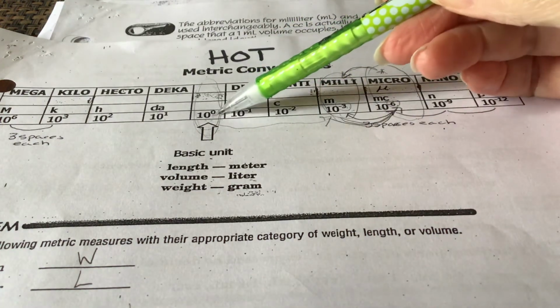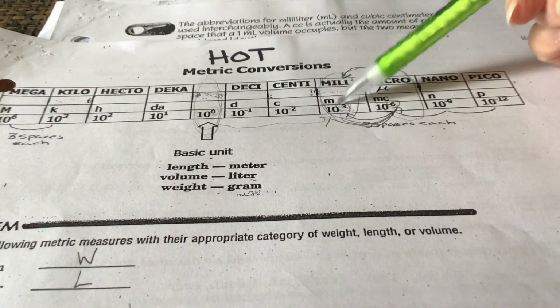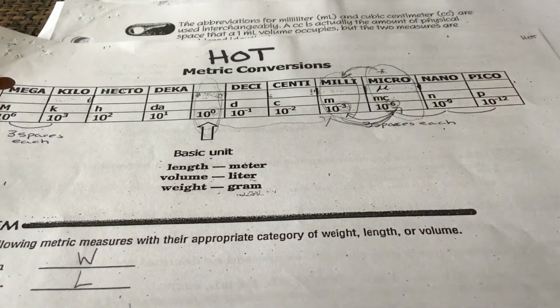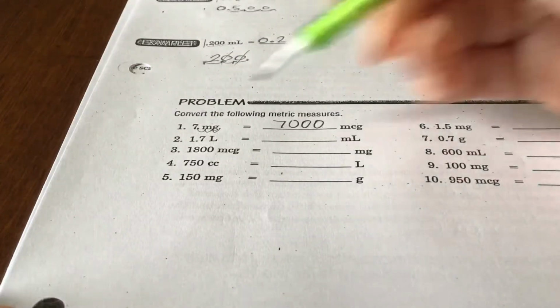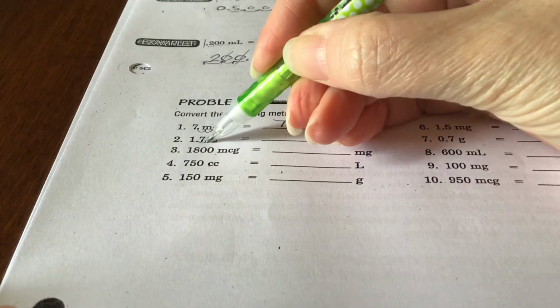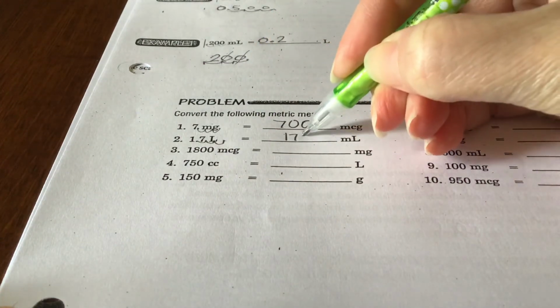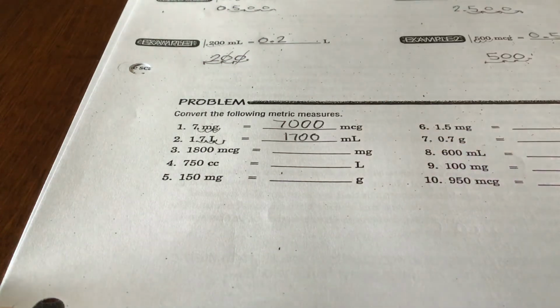And if you look at the exponents between 0 and -3, there's 3 spaces. So that means there would be 3 spaces to the right. We take this decimal and we go 1, 2, 3. We'd fill in any empty spaces with zeros.